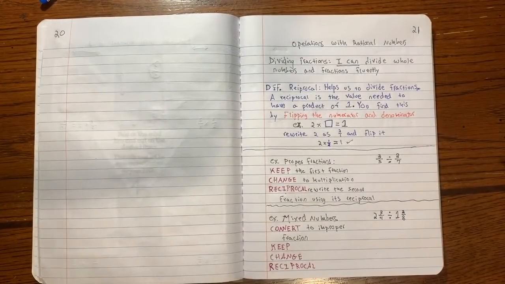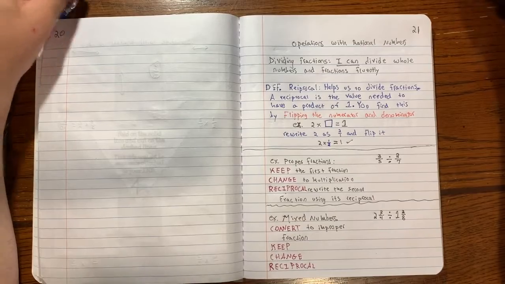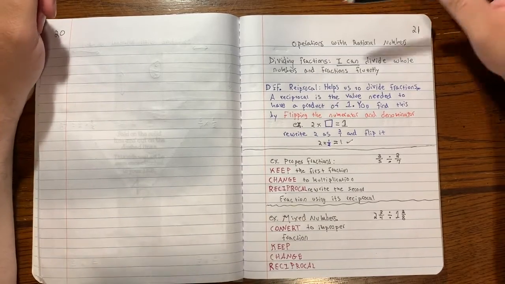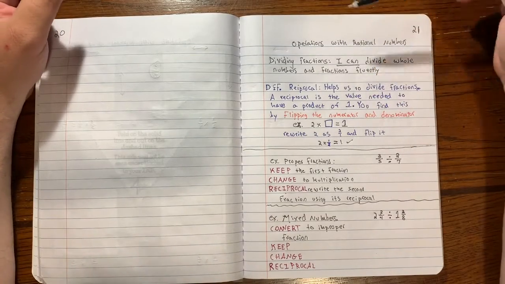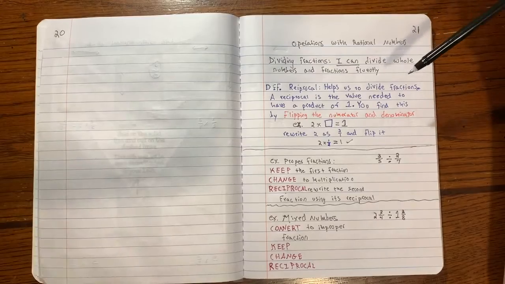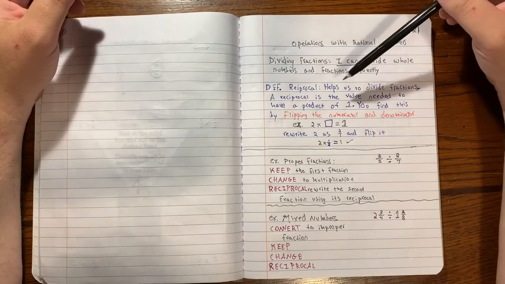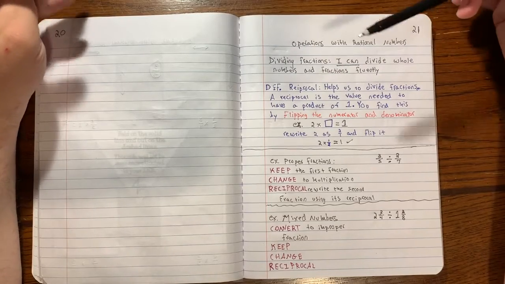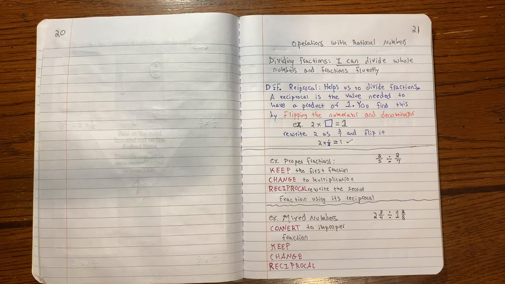So when we're dividing fractions, here's how I want you to start out your notes. I don't really have handouts for this one, okay? So it's just going to be kind of straight up note taking. So to divide fractions, we actually use what's called the reciprocal. And the reciprocal helps us to divide fractions because it allows us to change from division to multiplication.